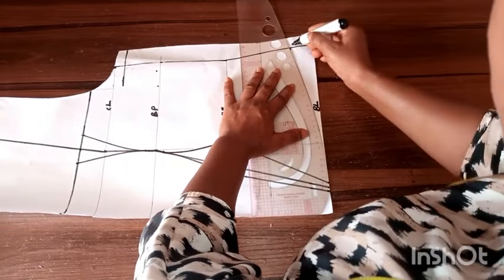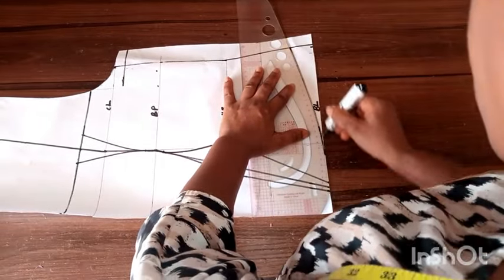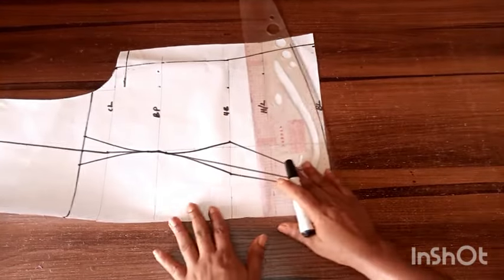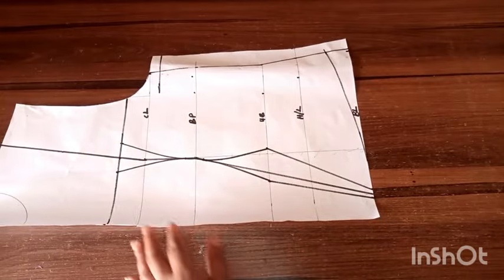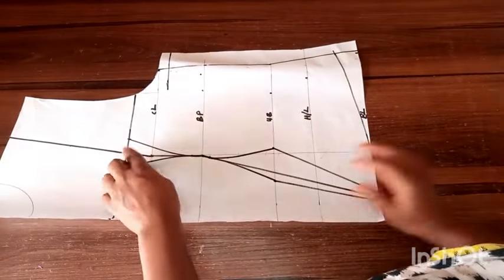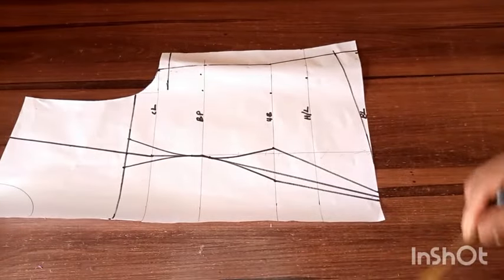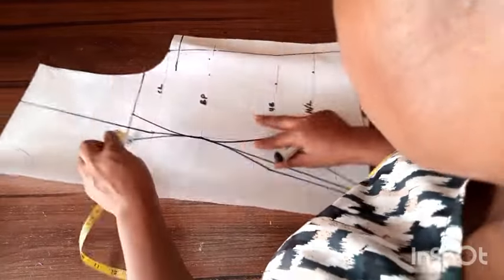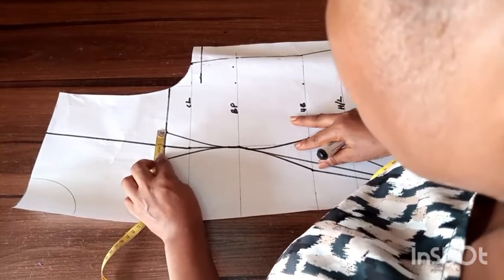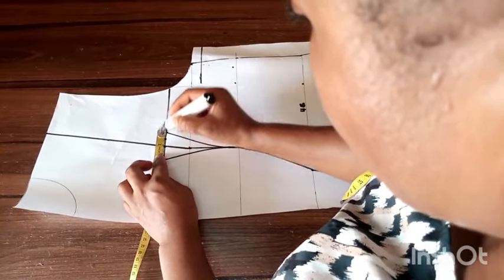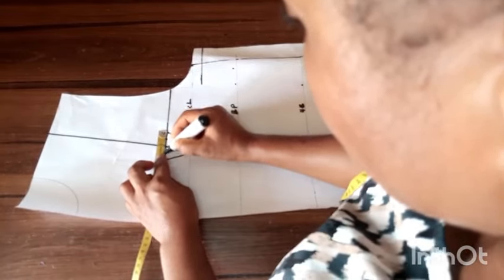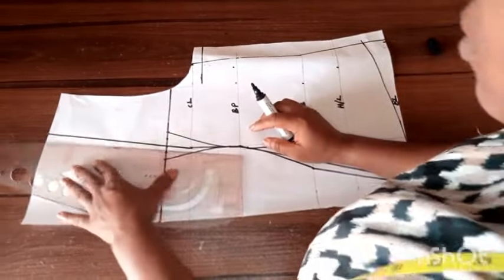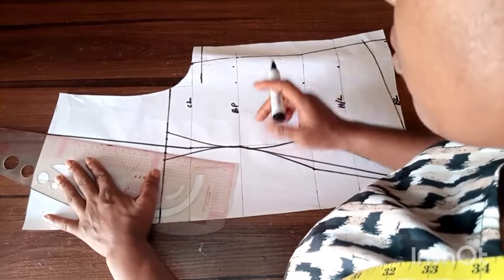Okay, so now I will go back to the yoke. Remember, we'll be using the yoke. To contour the yoke, on that line, I'm going on both sides with half inch, and then I'll connect it to meet the shoulder. You don't need to take anything out from the shoulder because it will affect the shoulder measurement, so it will not sag. We're just taking out that half inch, and that's our contouring.